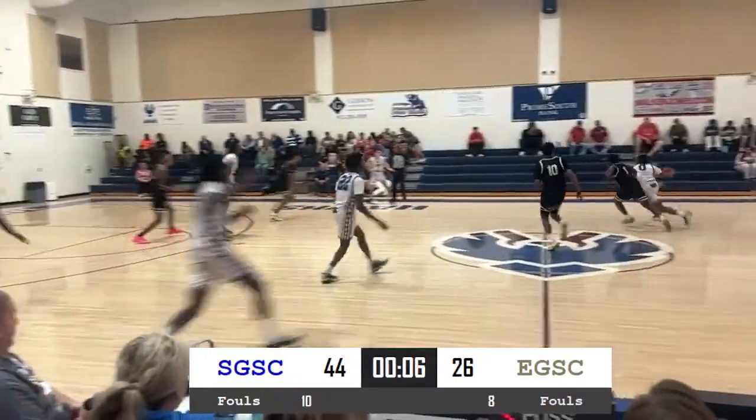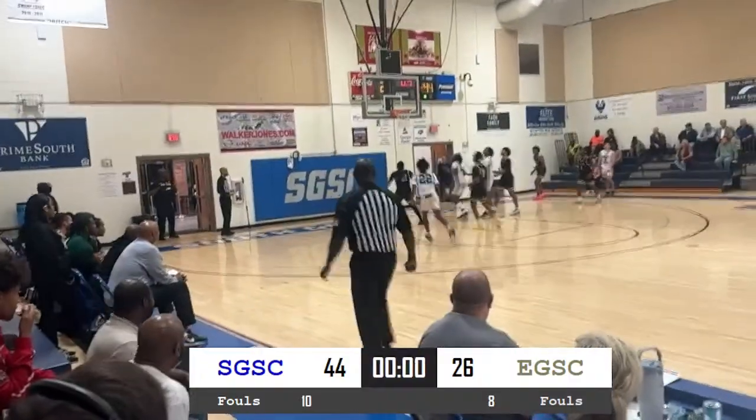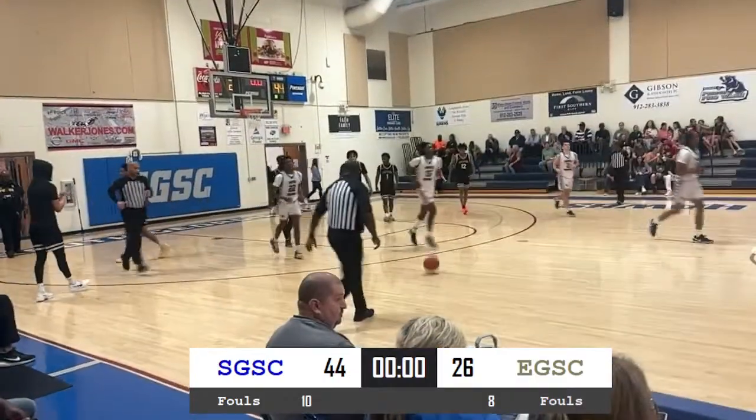Inbound here for the Hawks. Trace Green going to pass back to Chandler Thomas. Kicks to Roberts. Corner three up to end the half. Doesn't go. Hawks enter halftime up by 18. 44-26 to score.